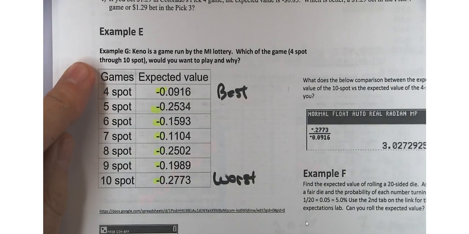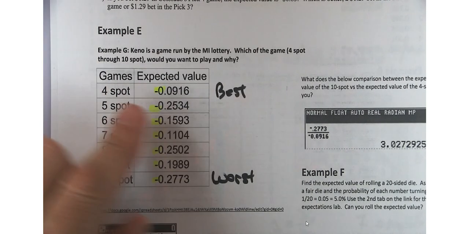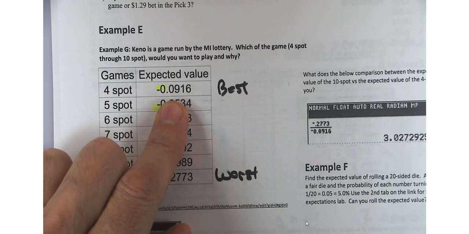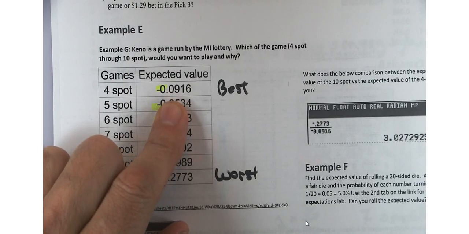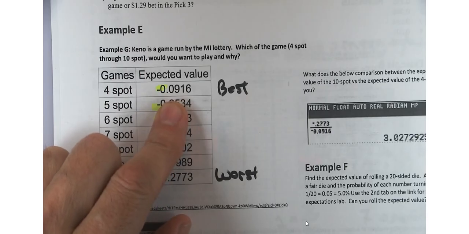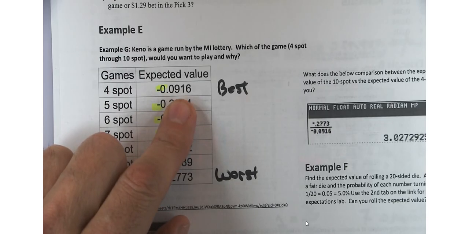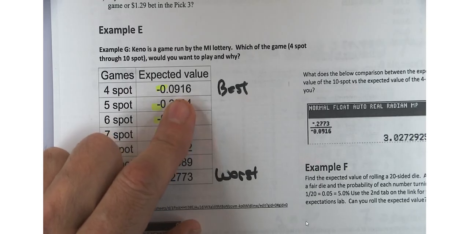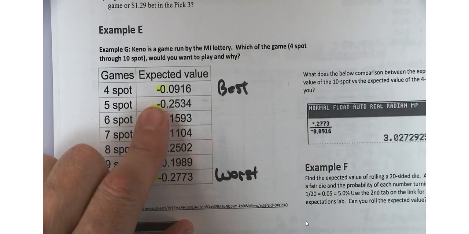If you're betting $1, your expected value is negative 0.09, means on average, you're going to lose 9 cents. So if you bet $1,000, on average, you'd be out about $91. Okay? It's telling you what's going to happen on average. And the fact that it's negative is telling you you're losing as opposed to winning.